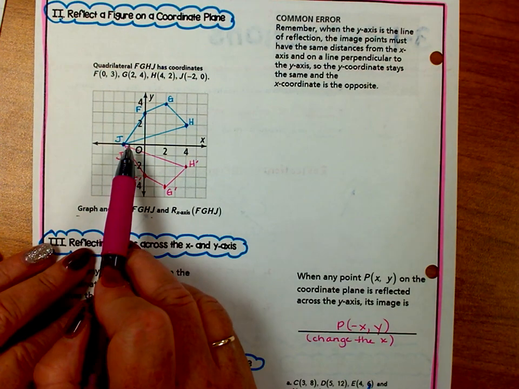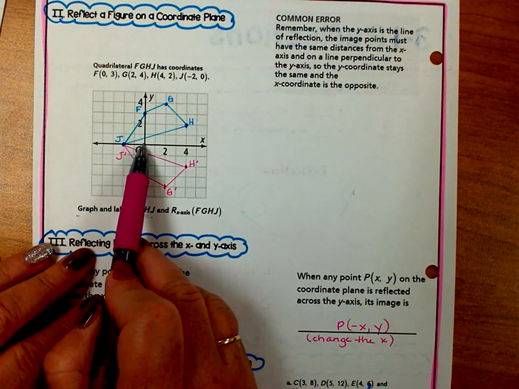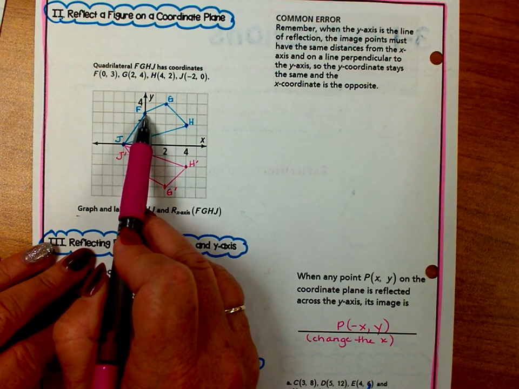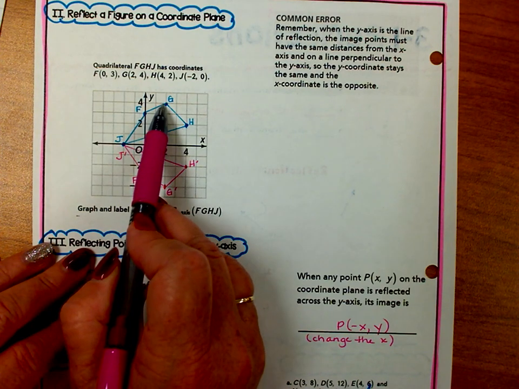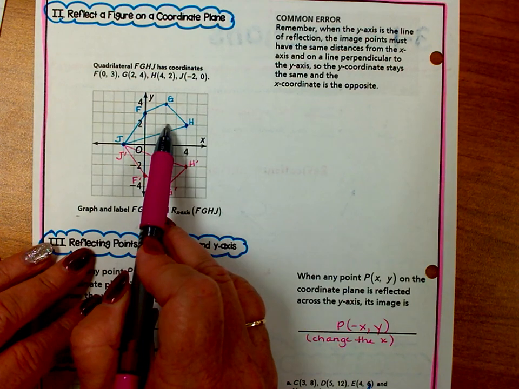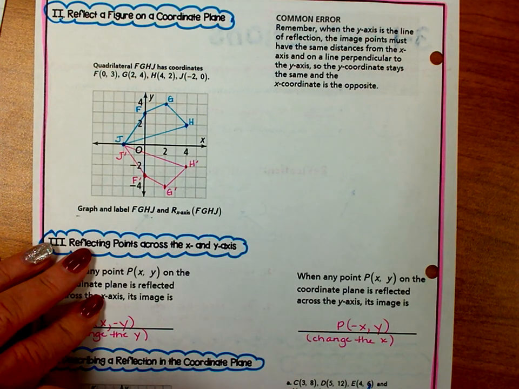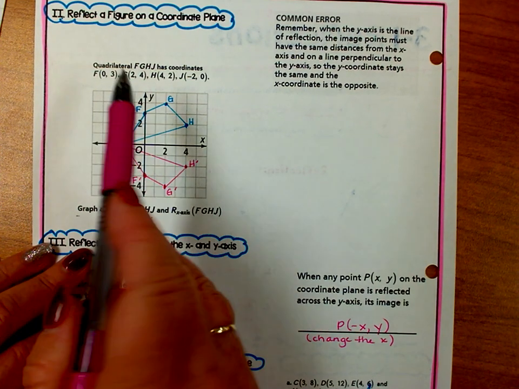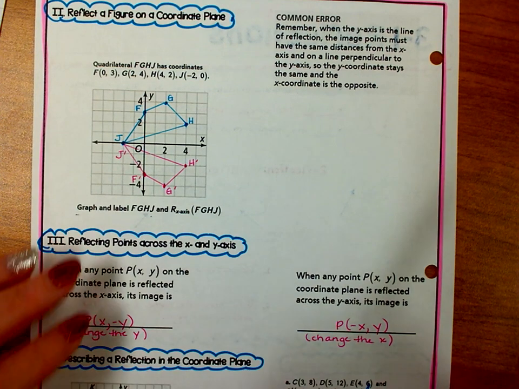If we were going to do this over the y-axis, we would count to the y-axis and keep going. This one would stay the same. This one would go this way, whichever way it takes to get to the y-axis, and then it would keep going. So this would be flipped over that y-axis.